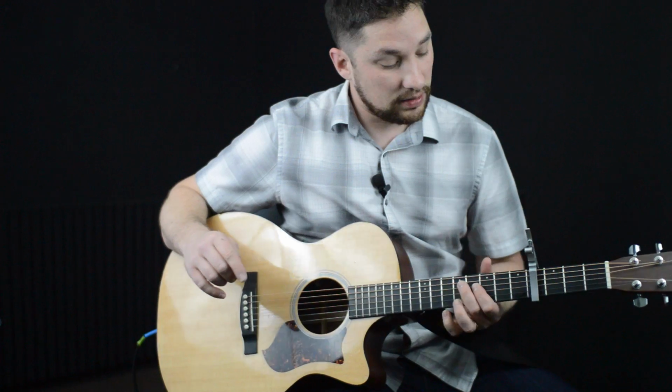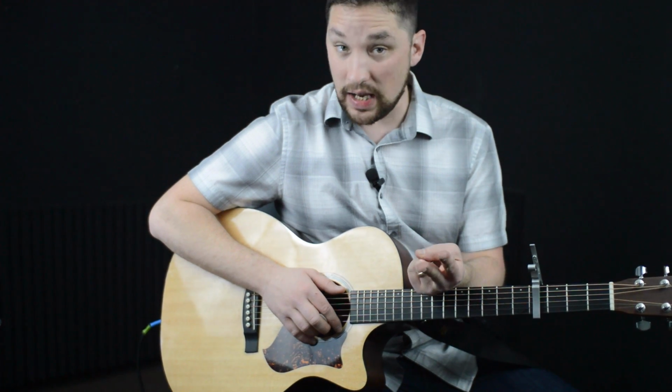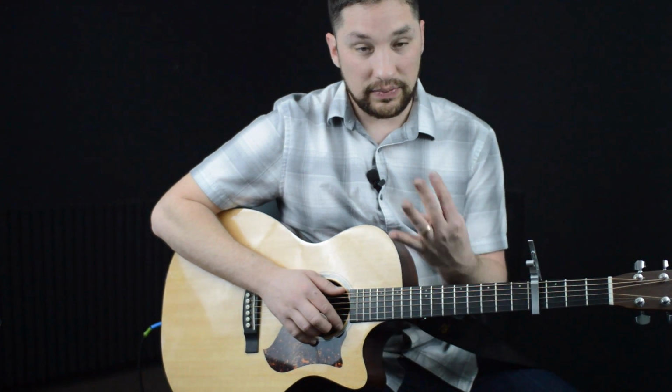If you answered B, you're correct. So you're going to take G. If I had 1 fret above G, I'm in G sharp. 2 frets above G is A. 3 frets is A sharp. 4 frets is B. Very good.